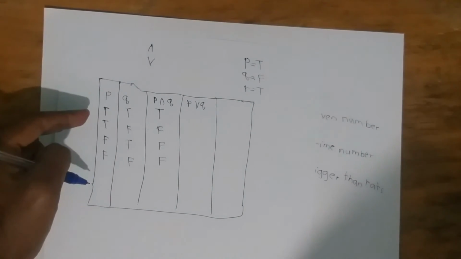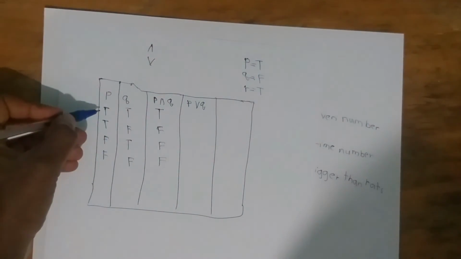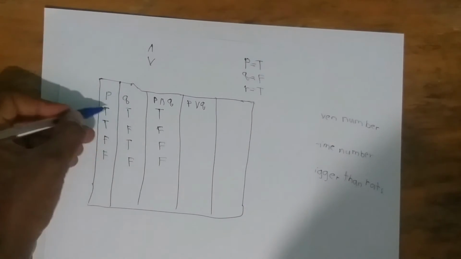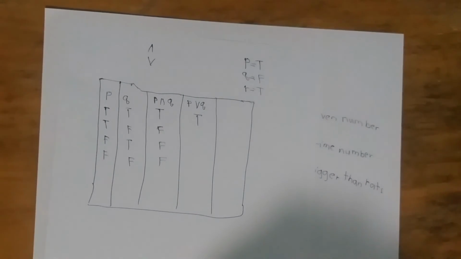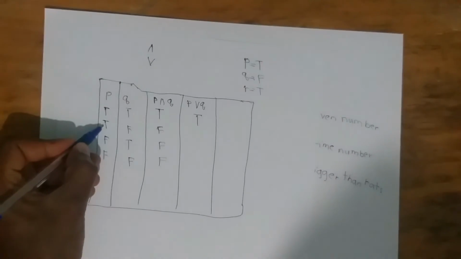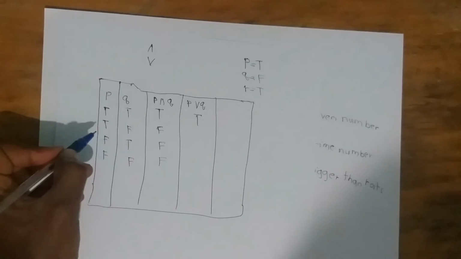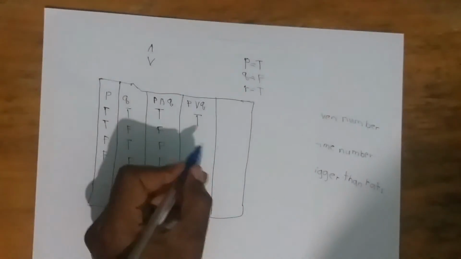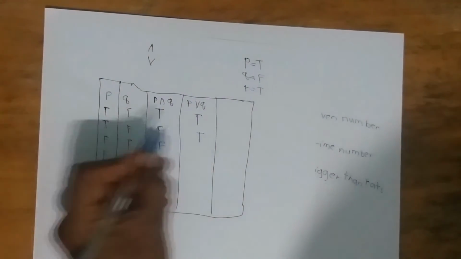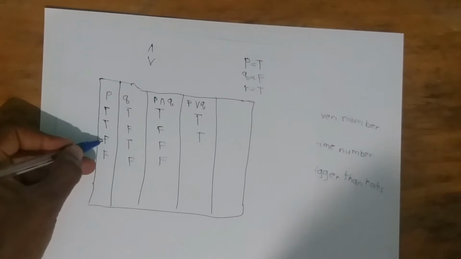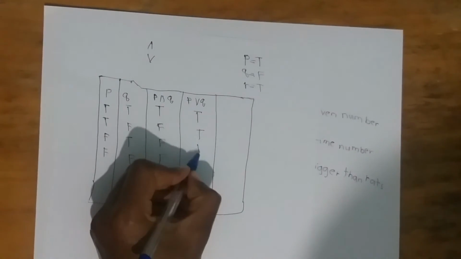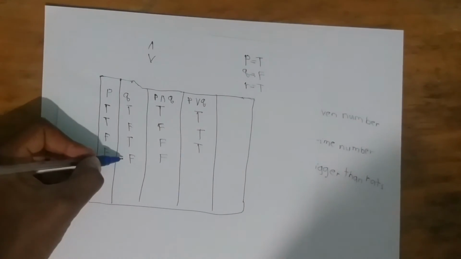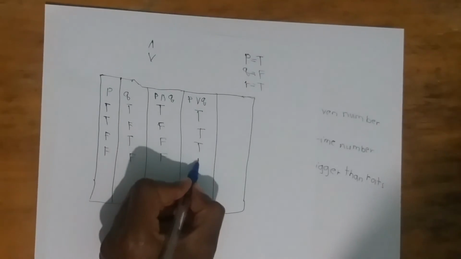When we come to the disjunction, when we have true values for both, we can say it is true. What if one of the values is true and the other is false? Again here, this disjunction is going to be true. What if the P value is false and the Q value true? We're going to say, again, true. If both of the values are false, we say it's false.